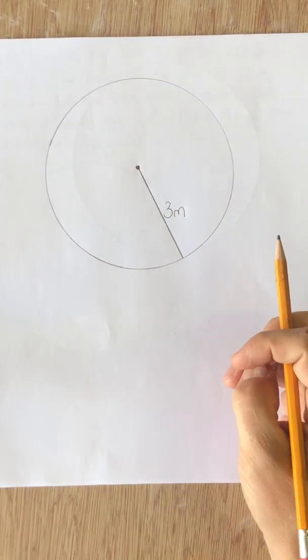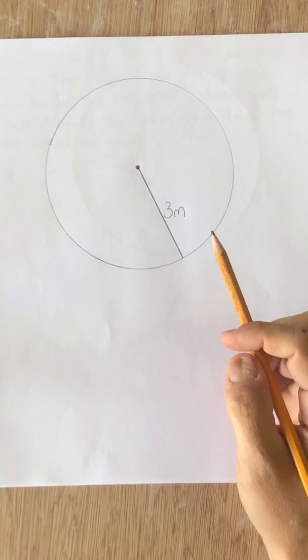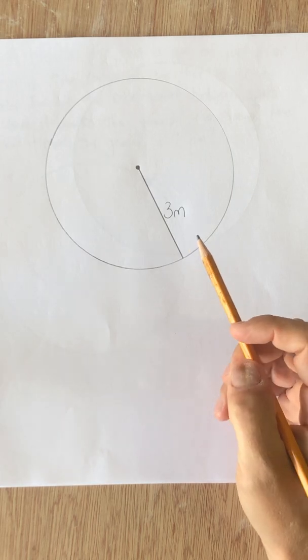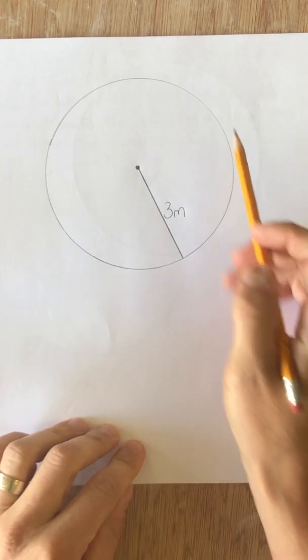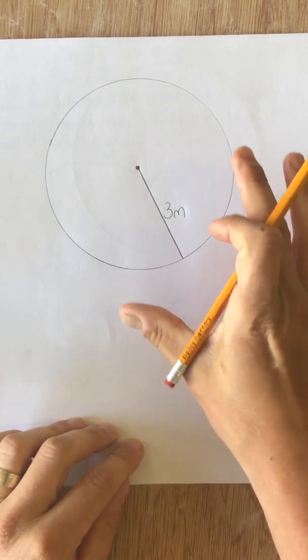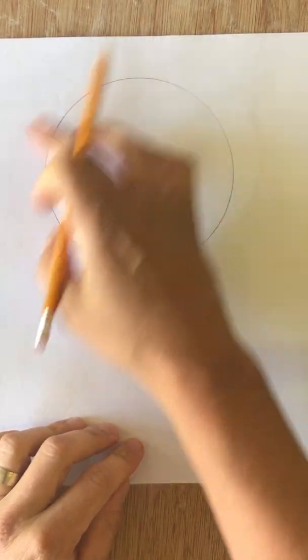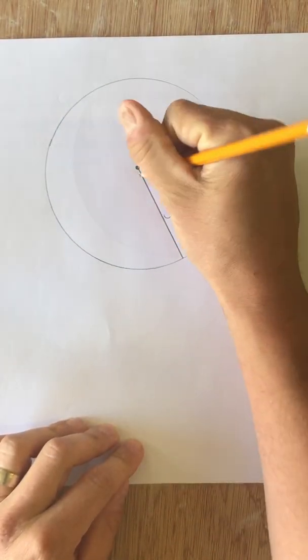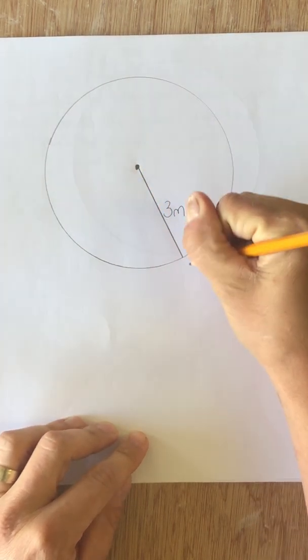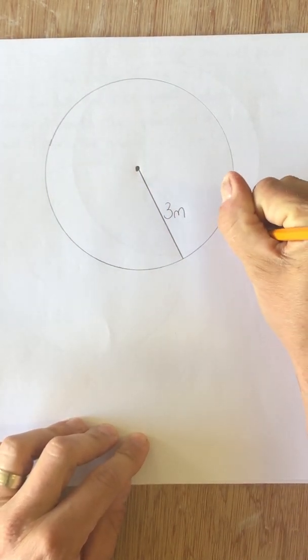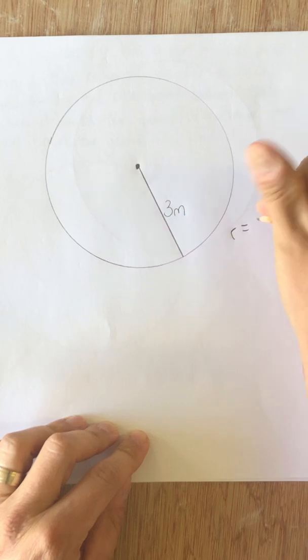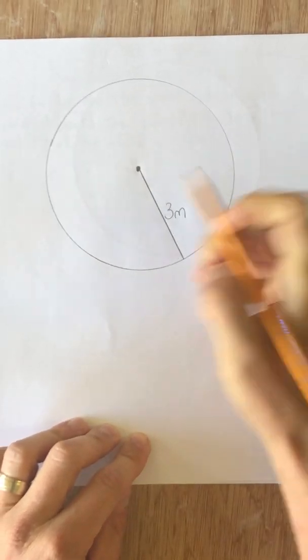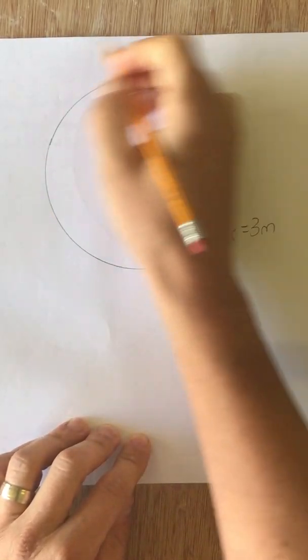So we're going to start off today with a little bit of review. Yesterday we learned how to calculate the circumference of circles. Let's start off with a review question here. Here's a circle that we're given. We're given this distance from the center to the outside, so that's the radius. R is 3 meters. And we want to find out what the circumference is. What's the distance around the outside?